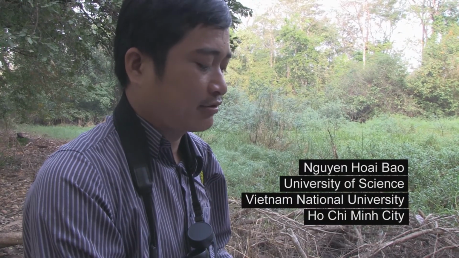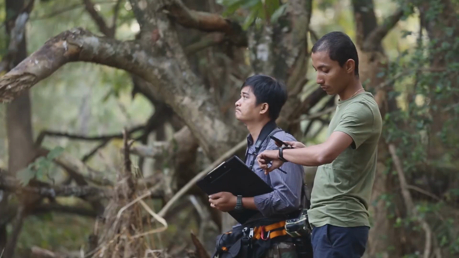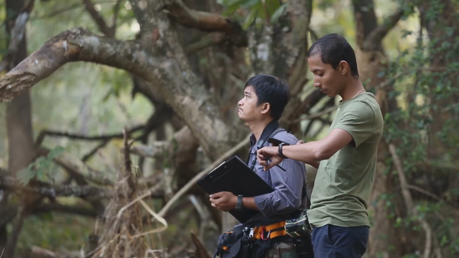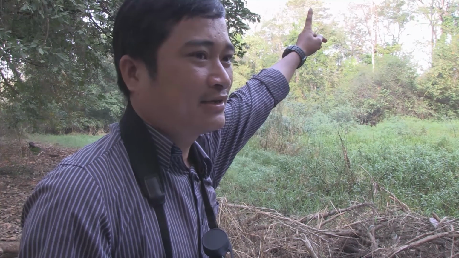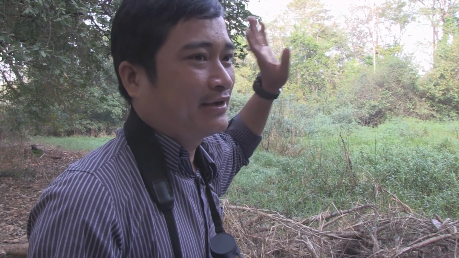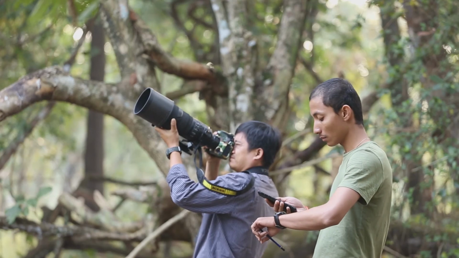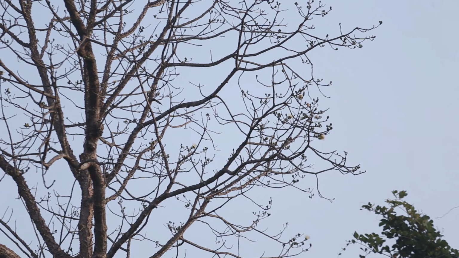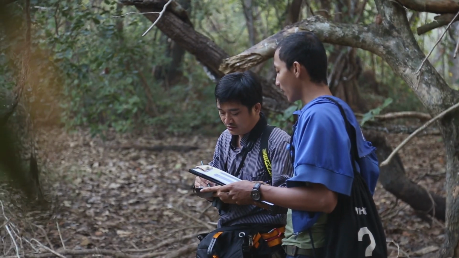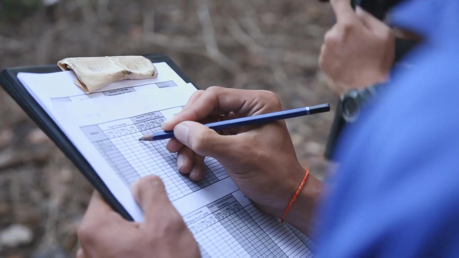What we're doing here is counting the birds that occur in the wetland or surrounding the wetland, and the other group goes 400 meters on the west side, far away. So we try to avoid duplication or double counting, so that we make sure the birds that we count are different.